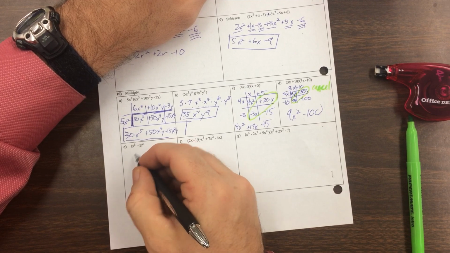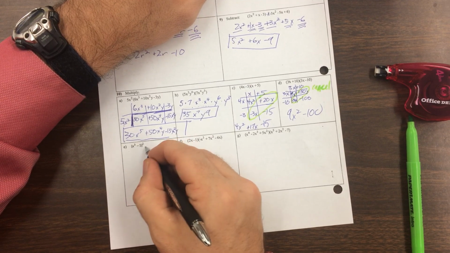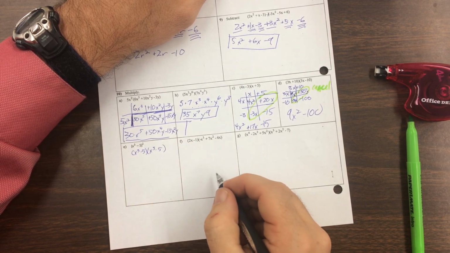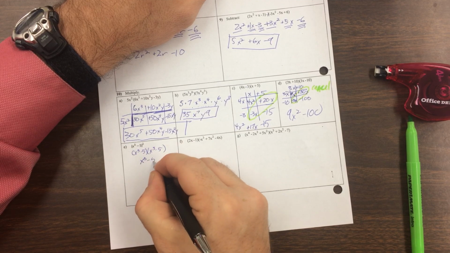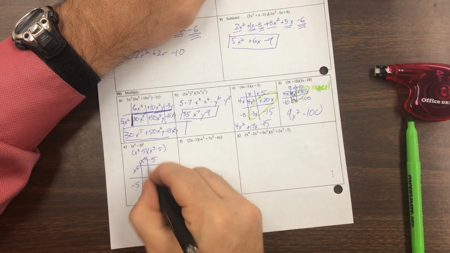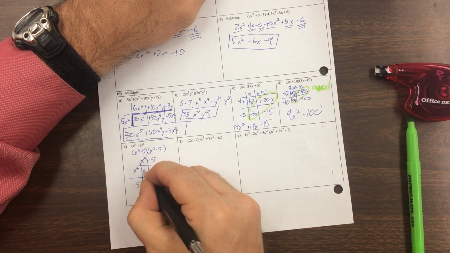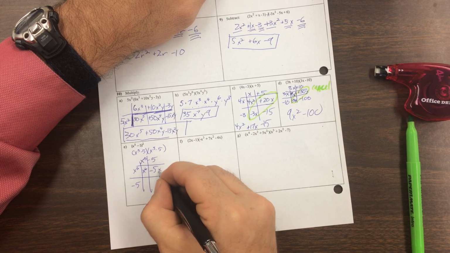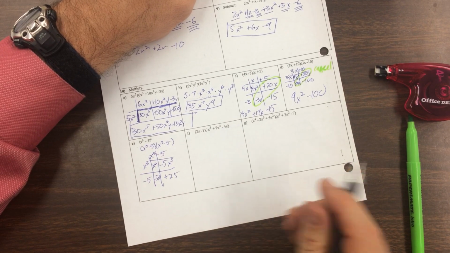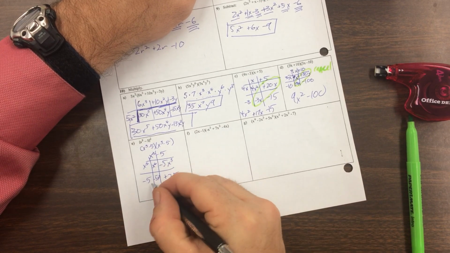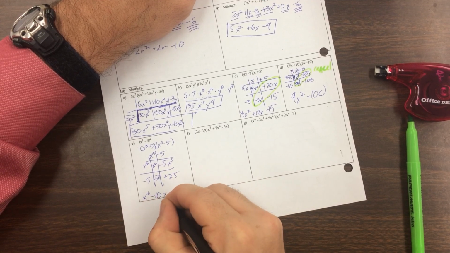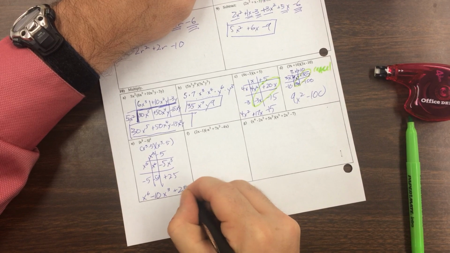x cubed minus 5 squared. So that means this is x cubed minus 5 times x cubed minus 5. So we can turn this into the box method. x cubed times x cubed is x to the 6th, minus 5x cubed, minus 5x cubed, and plus 25. So notice these, they don't cancel each other out because they're both negative. So this is x to the 6th minus 10x cubed plus 25.